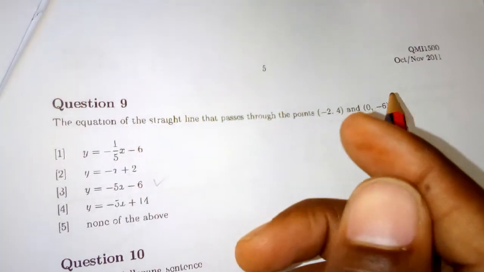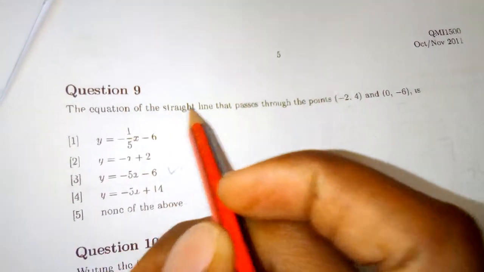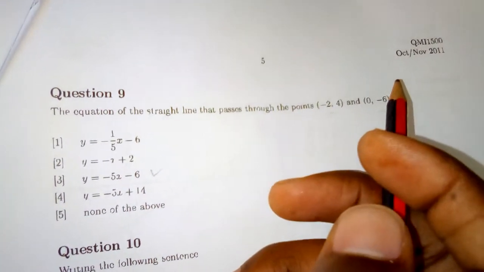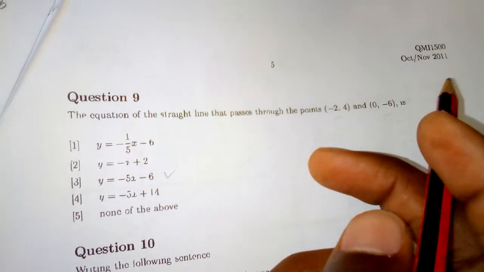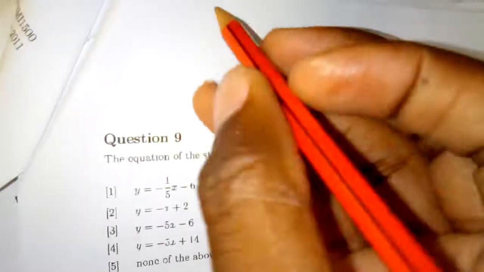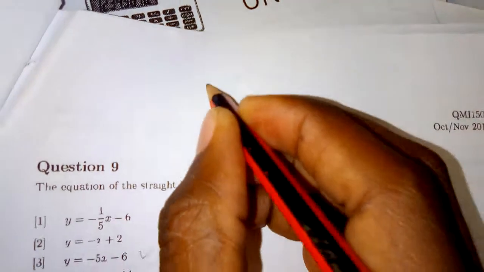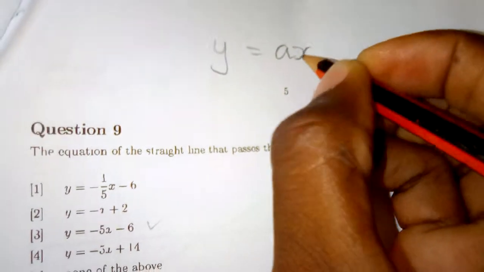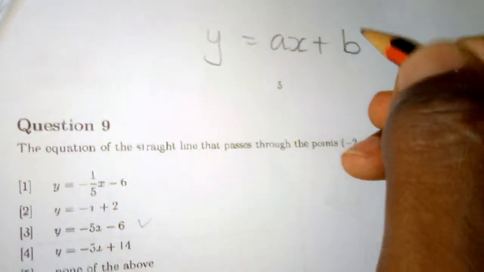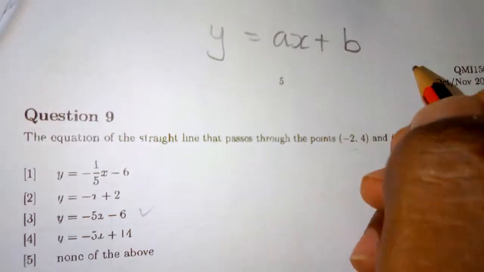Today we're moving up to straight line. So I'm going to introduce you on how to calculate straight line equations. Basically we have this formula for straight line: y is equals to ax plus b. This is the equation for straight line.